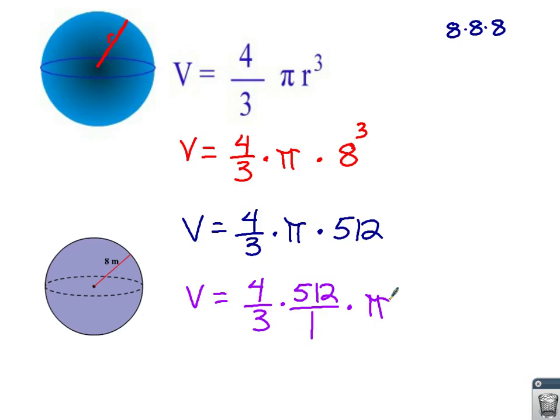So I have the quantity of 4/3, and I'm going to multiply that by 512. And we have a mixed number here, which is okay. Final answer will be V equaling 682 2/3 pi, and our unit was meters in the third dimension. Final answer.